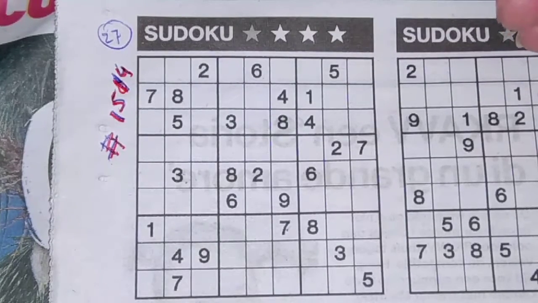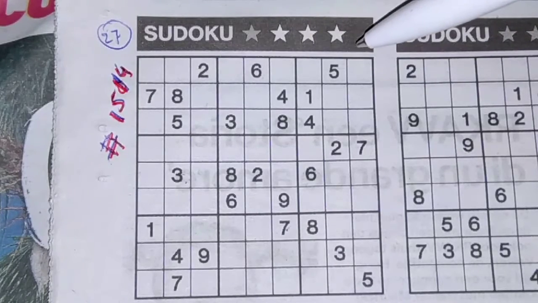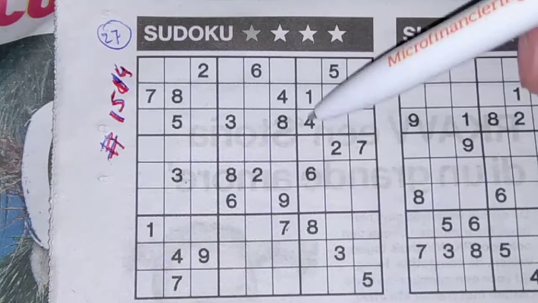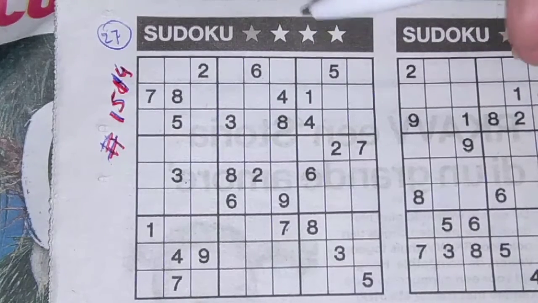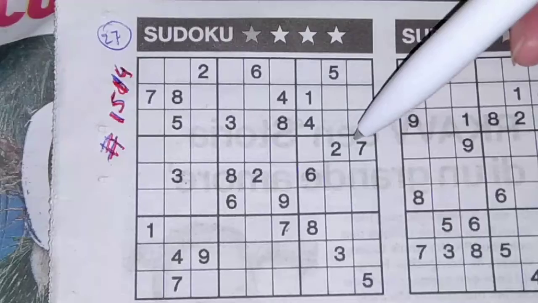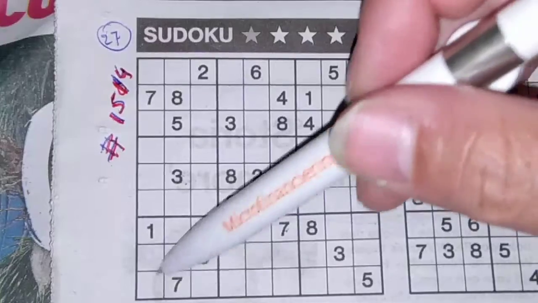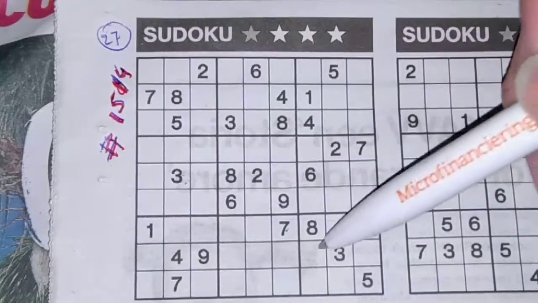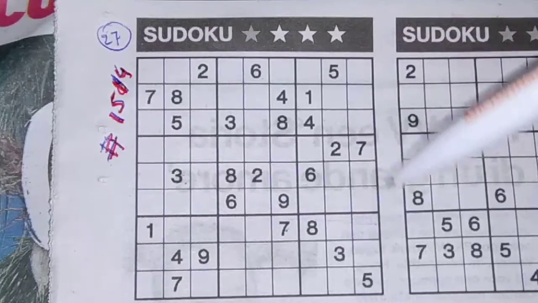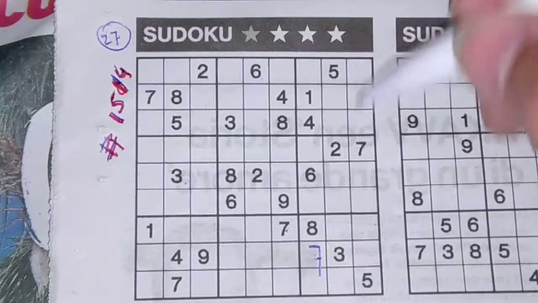Let me see which number to use. How about the number 7 in this row, 7 in the last row, so in the row between. The only 2 places for the 7 should be here or there. We see here 7, no 7 there. 7 should be here. 7 in the last column.